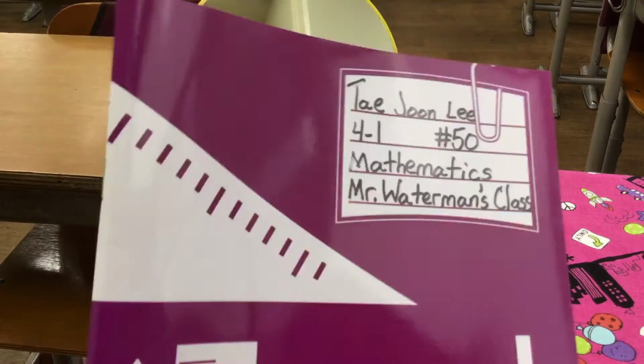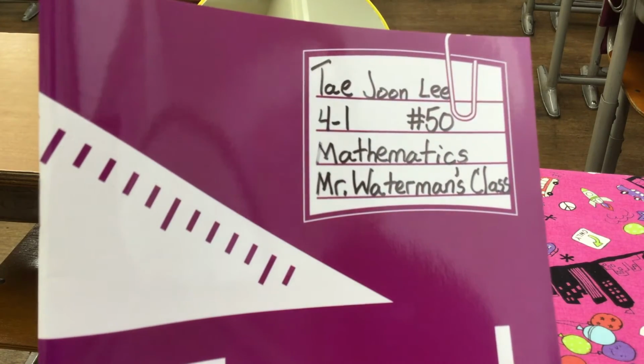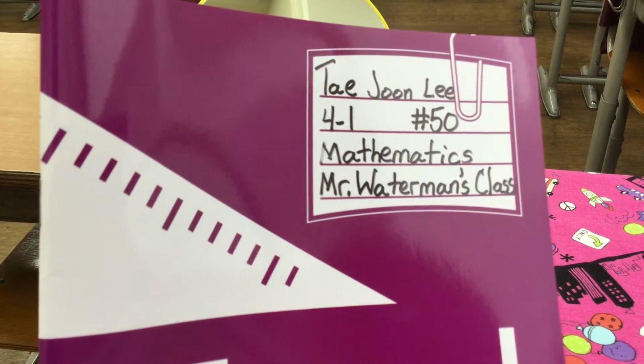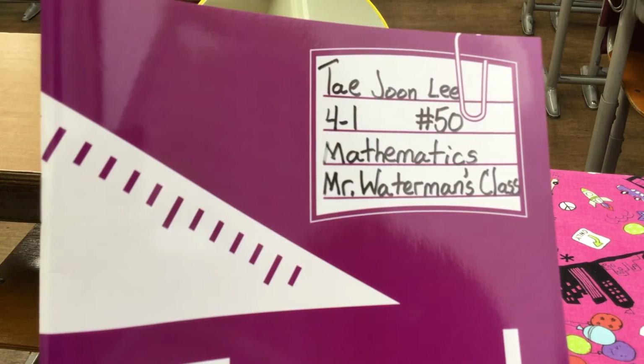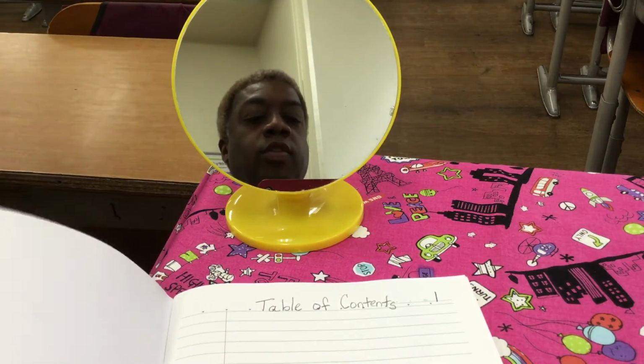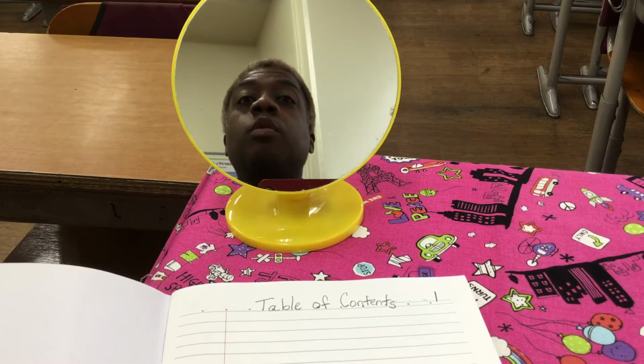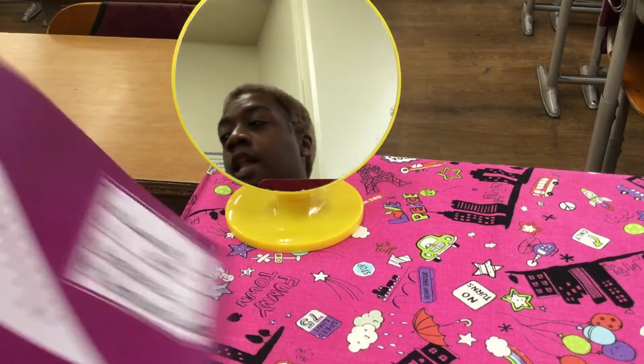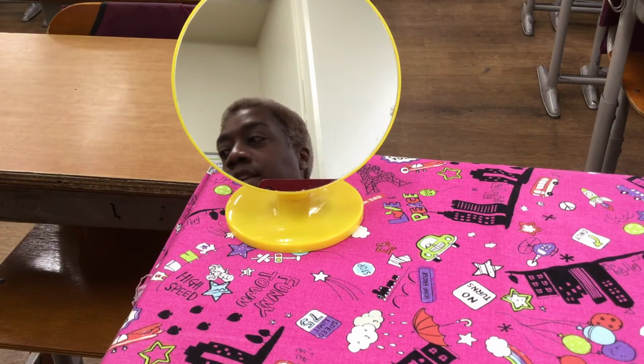So you'll have your notebooks next week. When you get them, you will put your name, your class, your student number on the top, mathematics, and Mr. Waterman's class. Then, after you write the table of contents, you will begin to number the pages in your notebook. So we have a lot to do in that first math class.